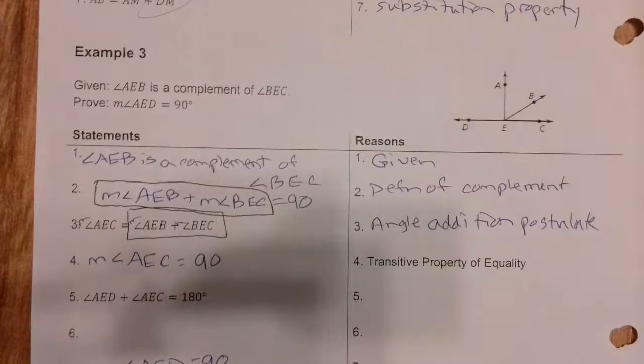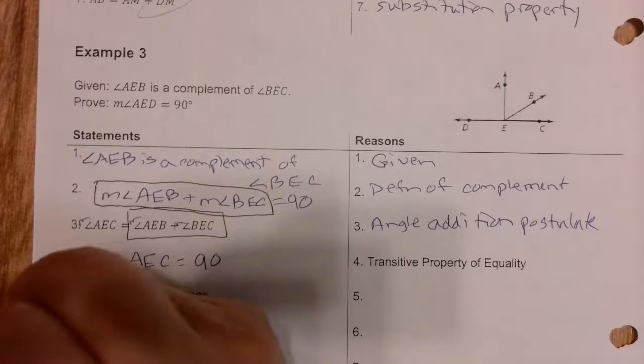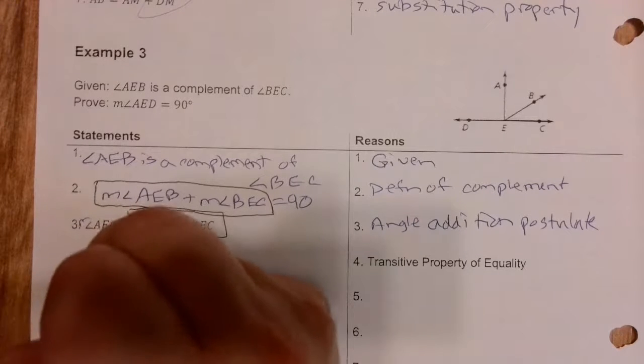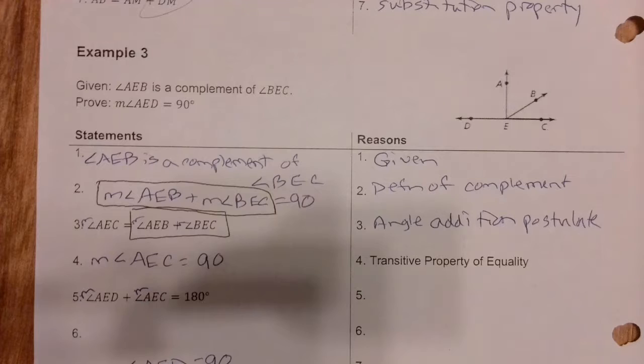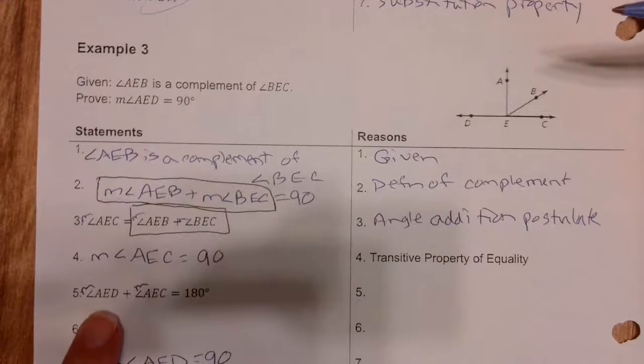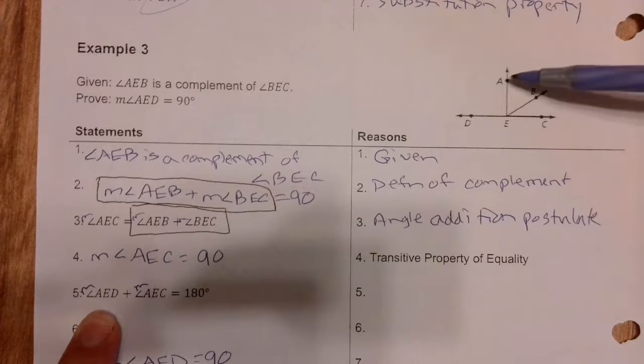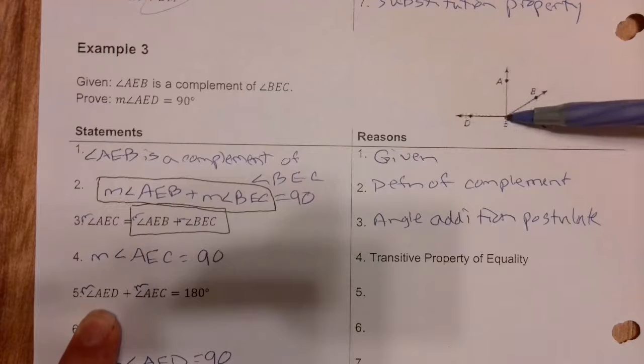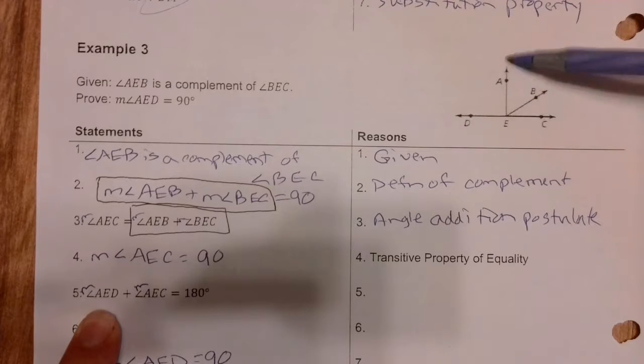Next one. Again, these should have m's. The measure of angle AED plus the measure of angle AEC equals 180. This is one that was not actually on the train your brain. So let's look at the picture and see what we can figure out. Where is angle AED? AED is kind of the left side.